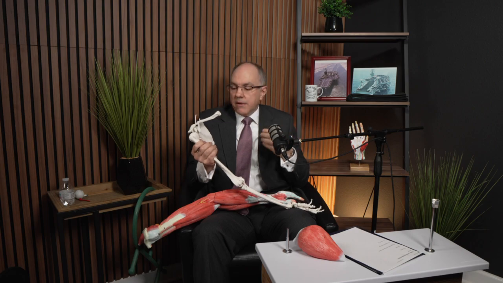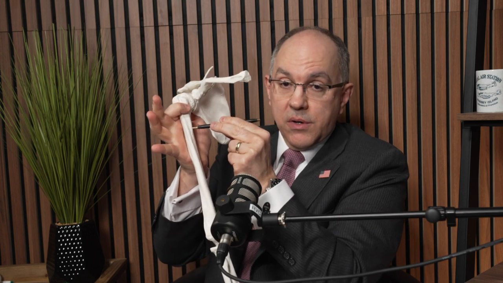When it gets repaired, what the surgeon will do is drill a little hole in the shaft of the bone of the humerus, put a bone anchor in there, and now instead of that tendon traveling up over the top of the ball and inserting on top of the socket, that tendon is pulled out of there and it's anchored into the bone. And that's a nice procedure that works really well.